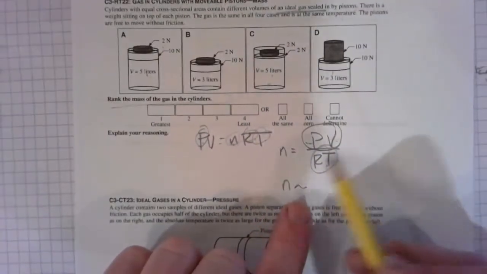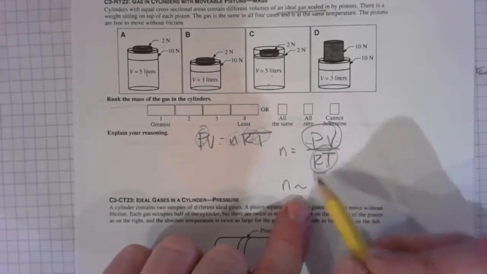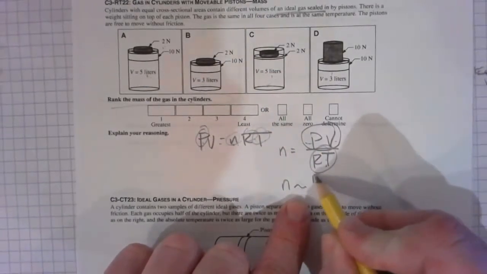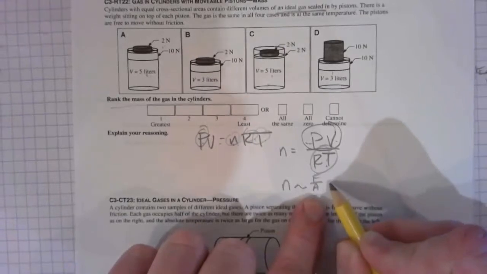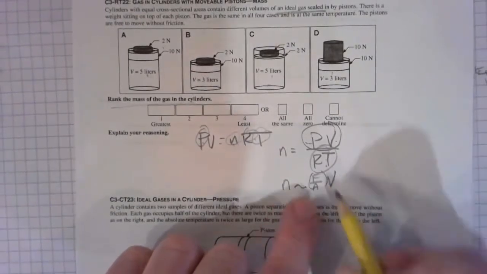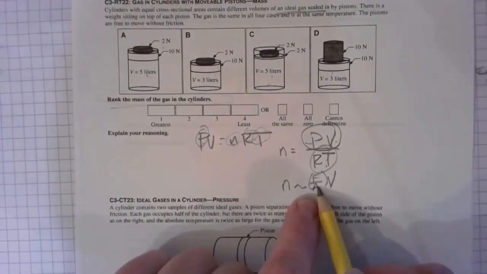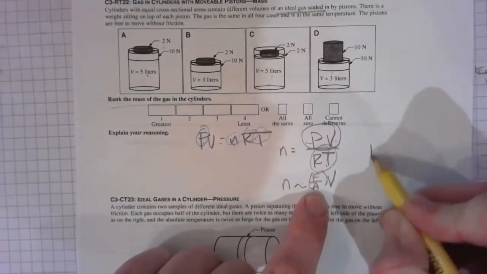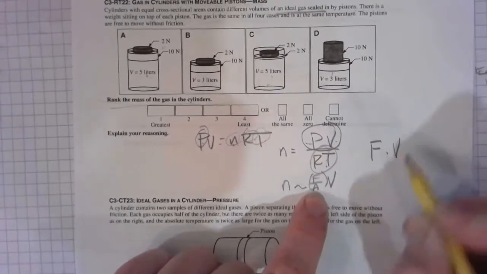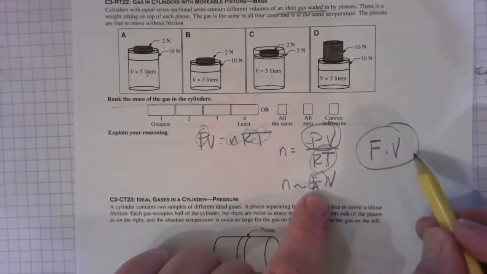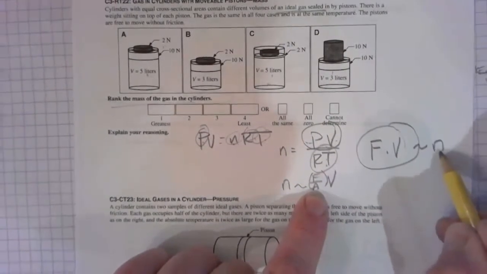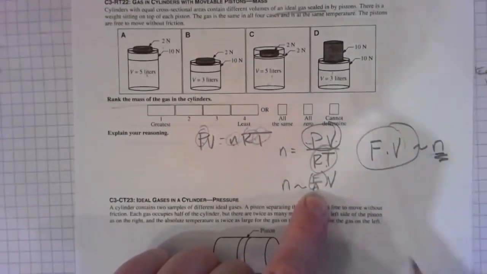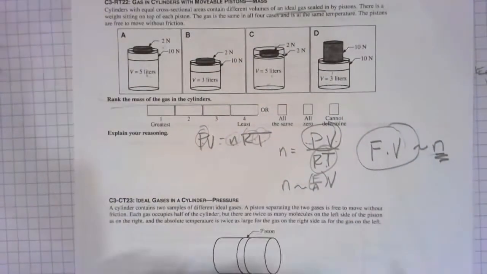So I can't say it's equal to because we're removing things. But remember, pressure is going to be that force divided by area times the volume. But everybody's got the same area, same cross-sectional area. So really what this comes down to is force times volume. Whoever has the bigger force times volume has to have the bigger number of moles and therefore more mass. I'll let you, because it's the same type of gas.